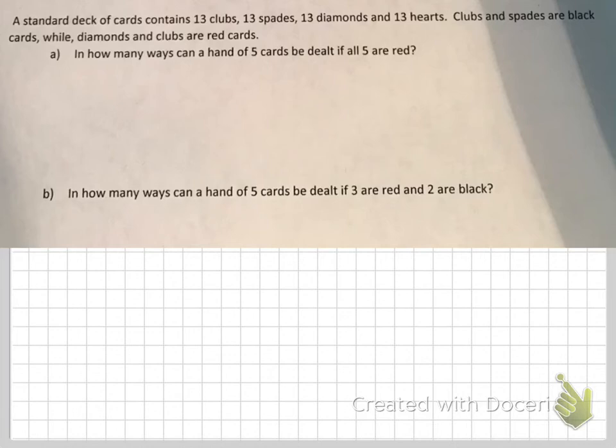So the first question is how many ways can a hand of 5 cards be dealt where all 5 cards are red? So we're trying to figure out how many different hands there can be where all 5 are red. You really have to think about the number of items to choose from and how many times you are choosing.